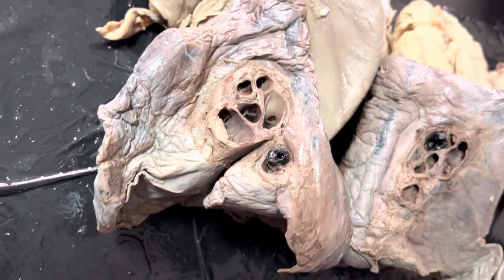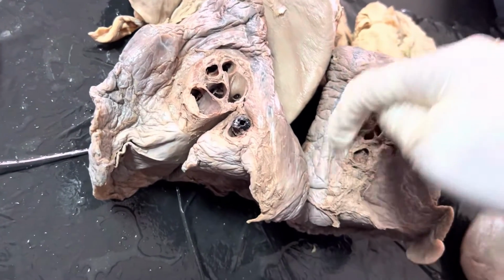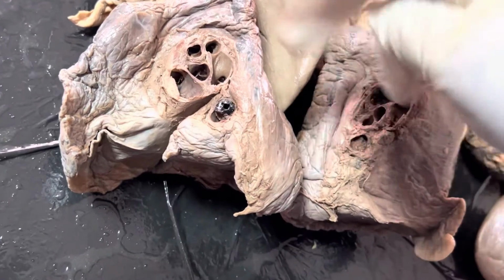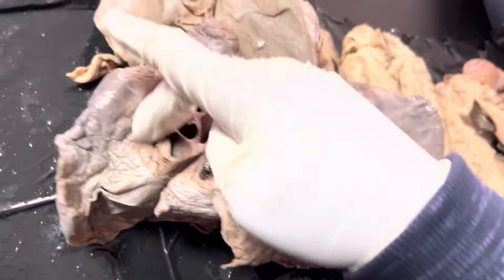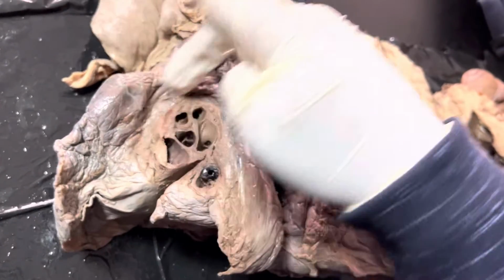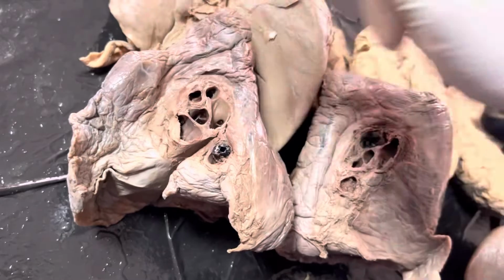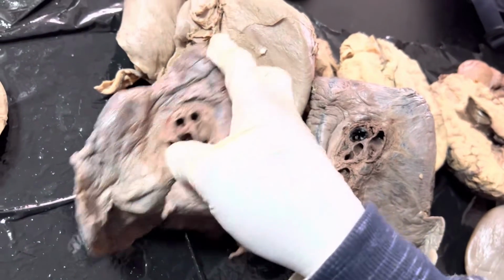So we appreciated the thoracic impression on the left, thoracic impression of the aorta. So here, not so clear anymore as well, but this is supposed to be the impression for the esophagus. So that would be there. So yeah, this is the right lung.